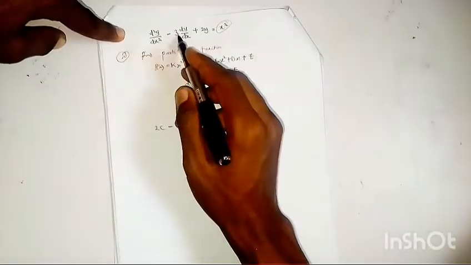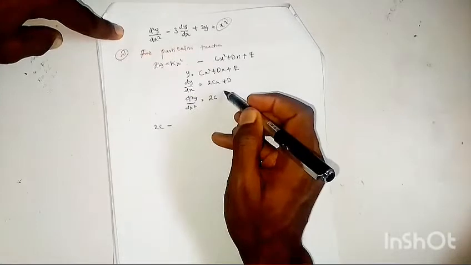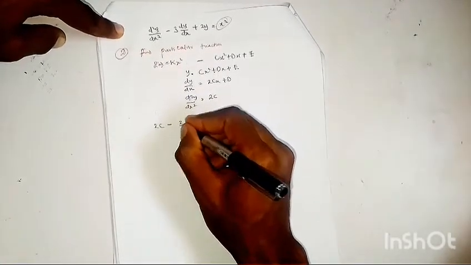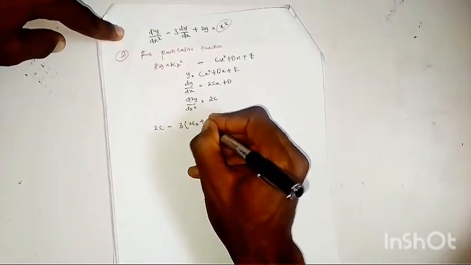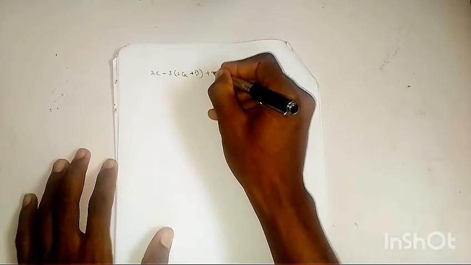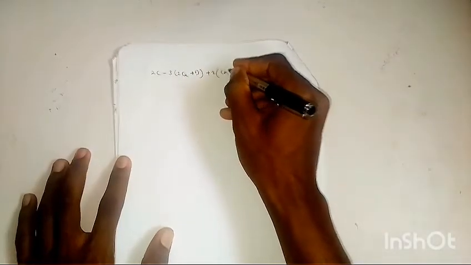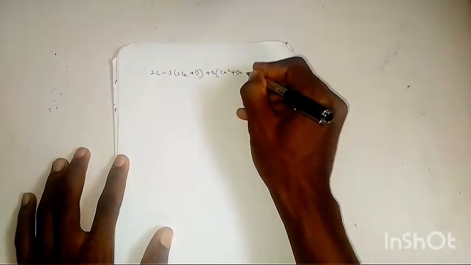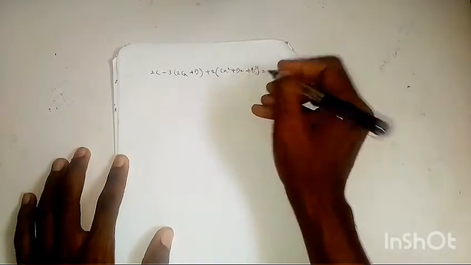So basically I have 2c minus 3 times dy dx, which is 3 bracket 2cx plus d, plus 2 bracket cx squared plus dx plus e equals x squared. So now we expand the equation.